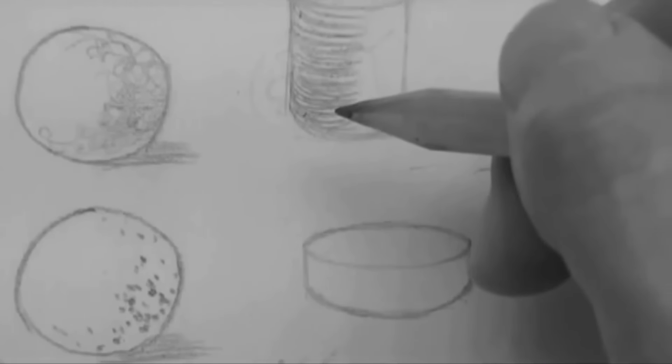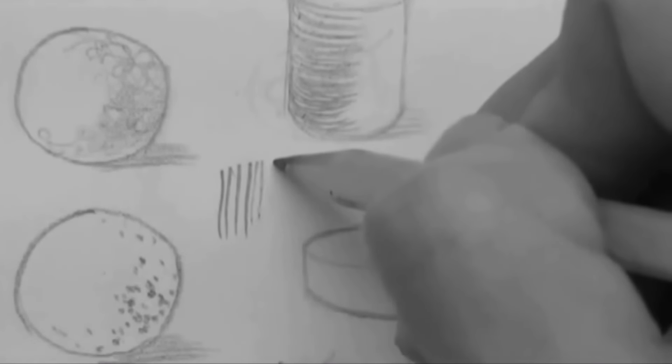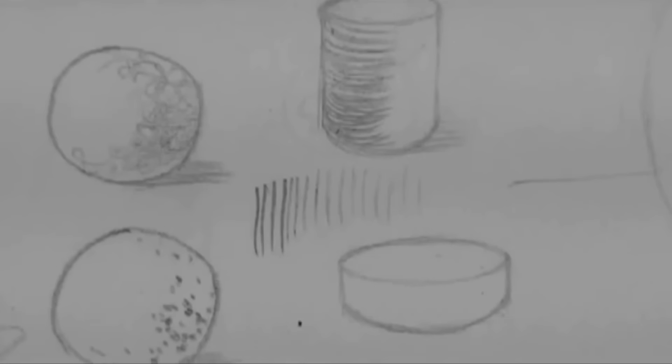2. Pressure. When your pencil applies more pressure on paper, you'll get a darker tone. If you apply just a little pressure, you'll get a lighter tone. 3.